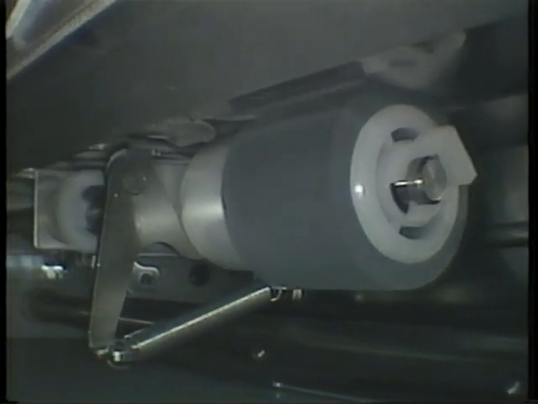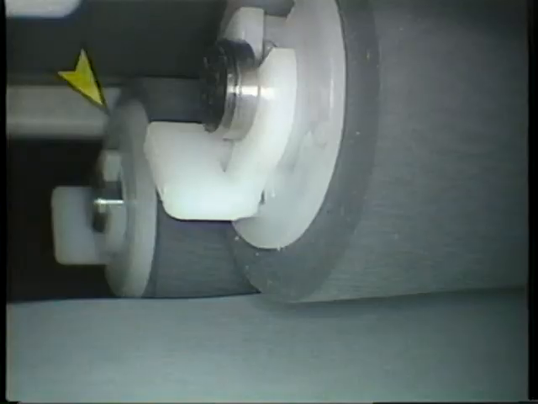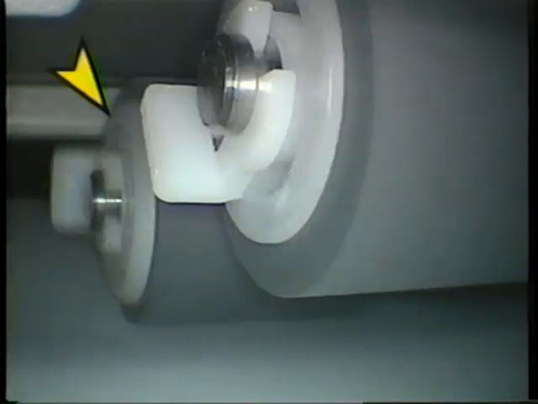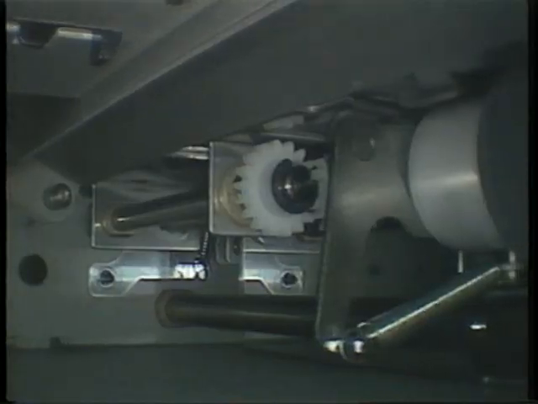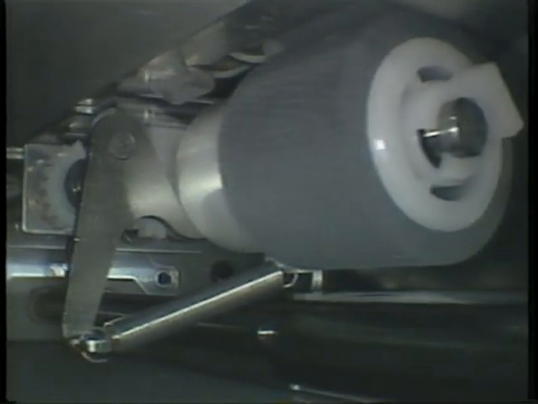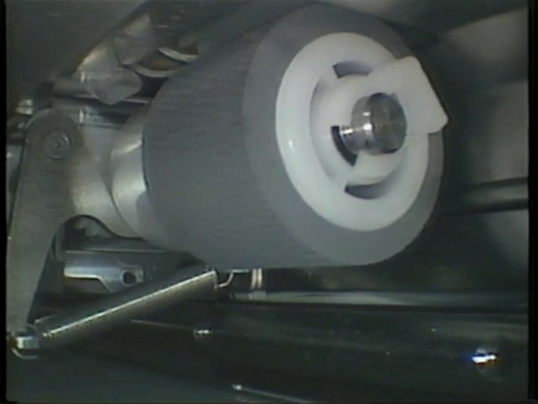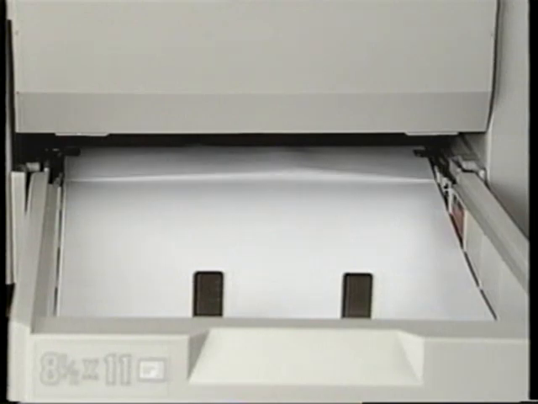Another separation mechanism uses a pair of rollers. The top roller is coupled directly to the drive system and is always driven forward. The bottom roller is driven in reverse, but through a clutch mechanism that lets it turn forward if enough force is applied. Here's how it prevents multiple feeds.